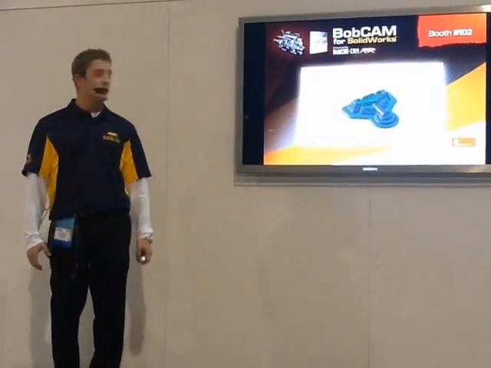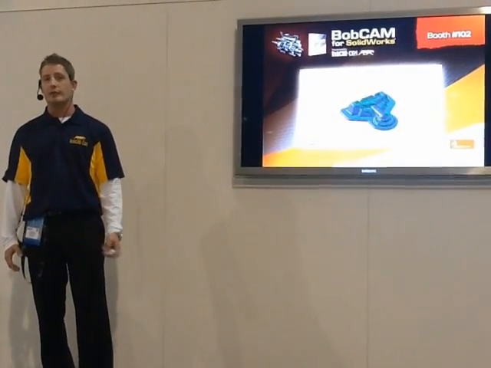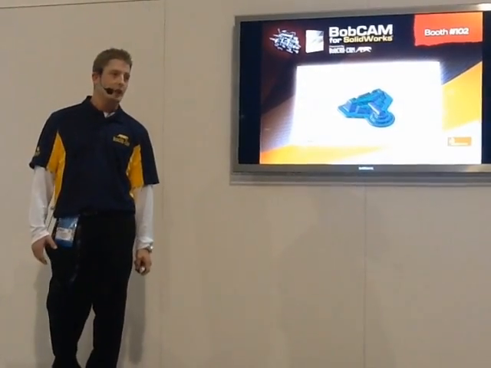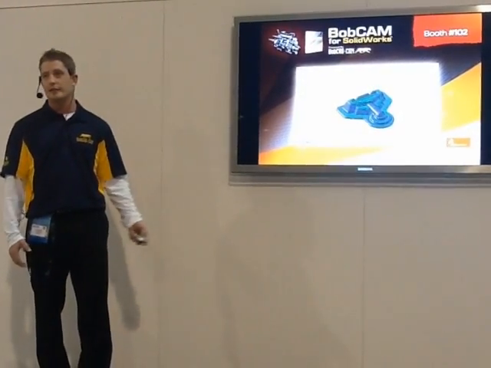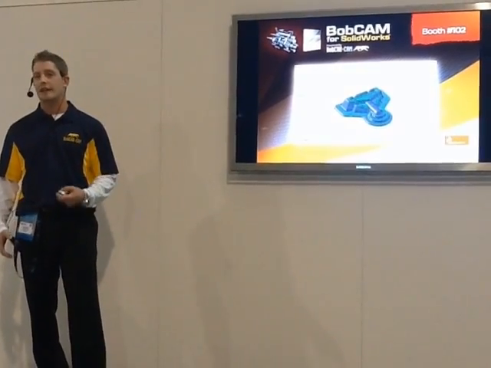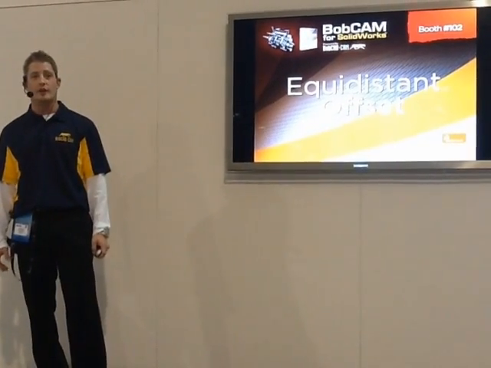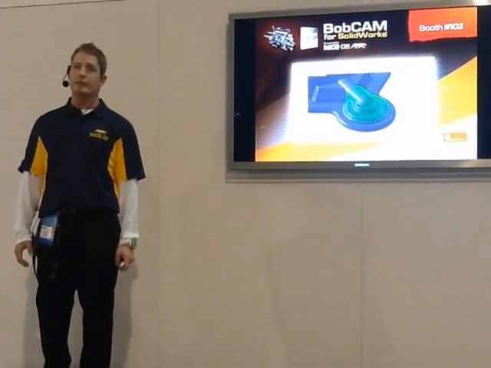We also have a flatlands machining toolpath, which will go through and find all of your flat areas and give you an optimized toolpath for cutting these things. Really, what I like to talk about with this is you've got to think about the things you're going to have to do if you don't have these toolpaths. You'll have to go in and find all these flat areas yourself and perhaps do pockets and things of that nature.